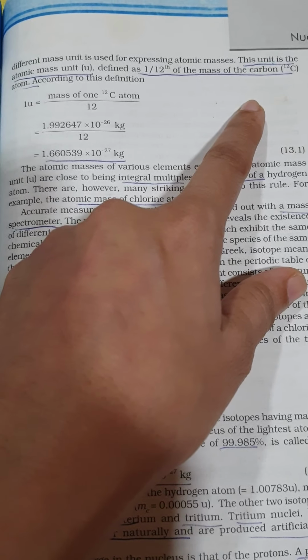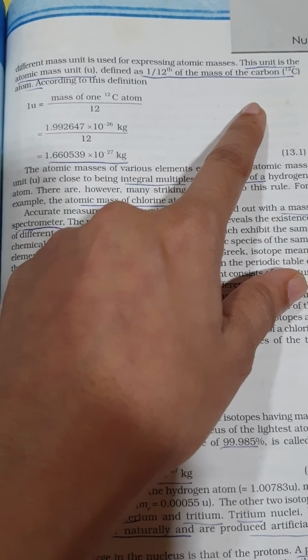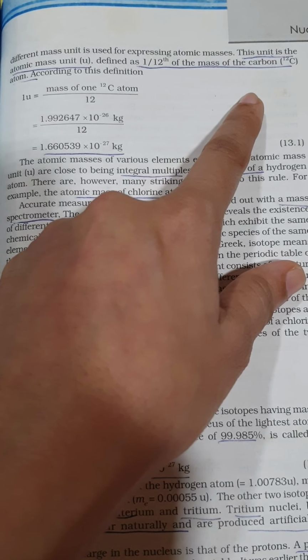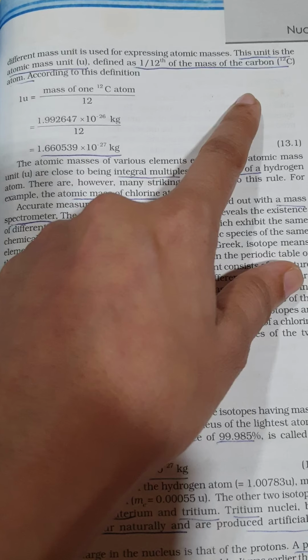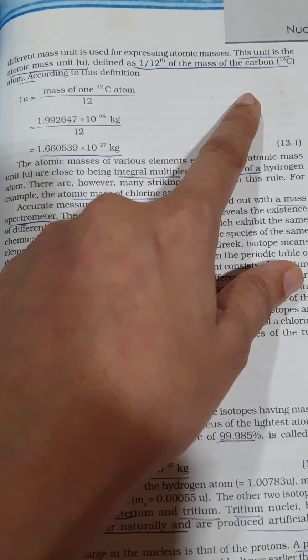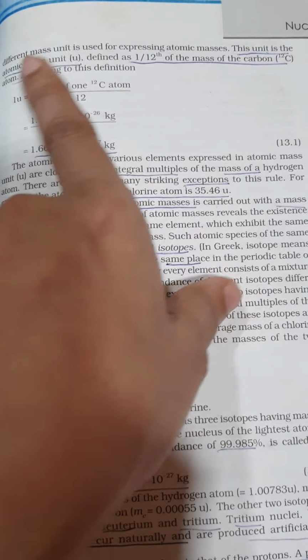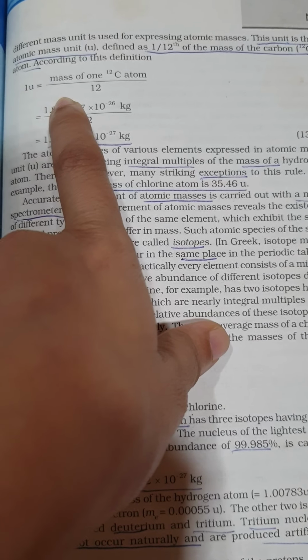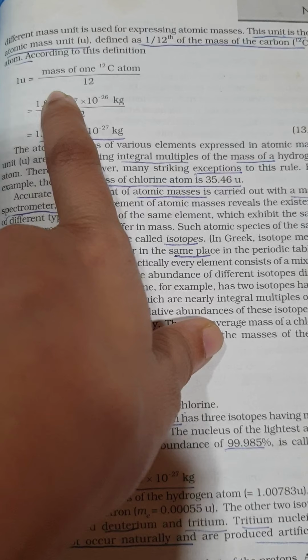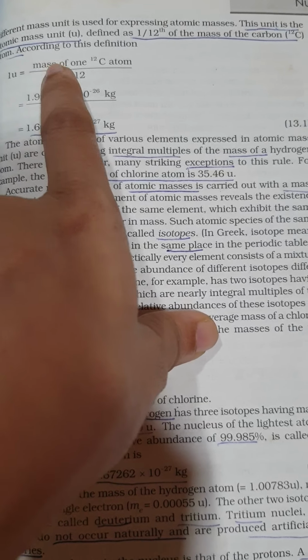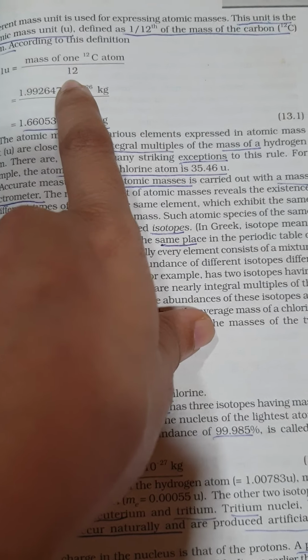So 1/12 of carbon C-12 is considered as the reference, and 1 AMU, one atomic mass unit, 1 U, is the mass of carbon divided by 12.